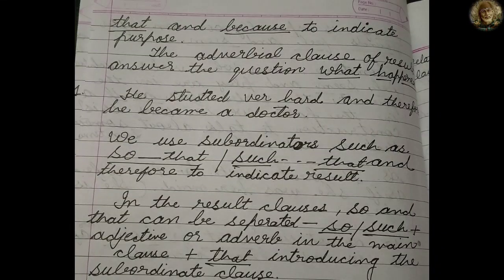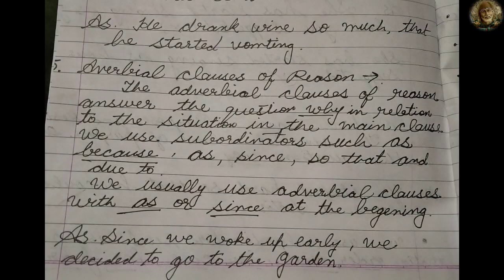The adverbial clauses of result answer the question what happened. For example, he worked very hard and therefore he became a doctor. We use subordinators such as so that, such that and therefore to indicate result. And in the result clauses, so and that can be separated. So or such plus adjective or adverb in the main clause, plus that introducing the subordinate clause. For example, she drank so much wine that she started vomiting.